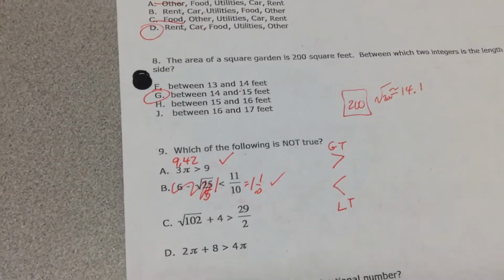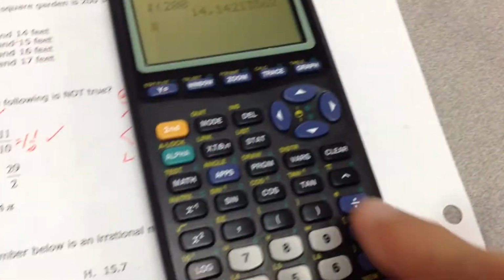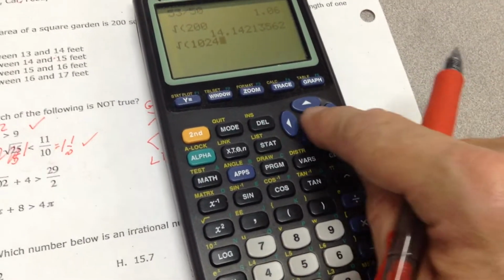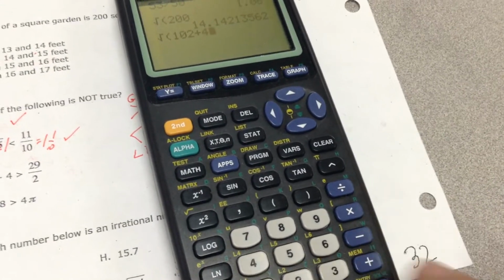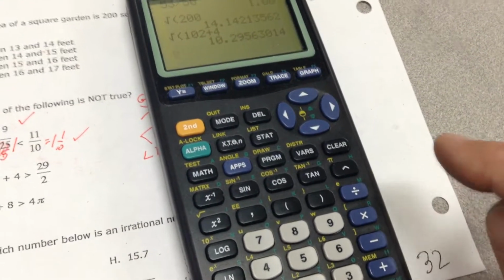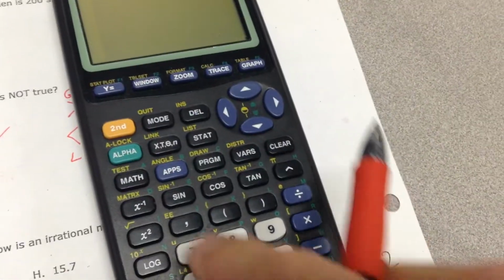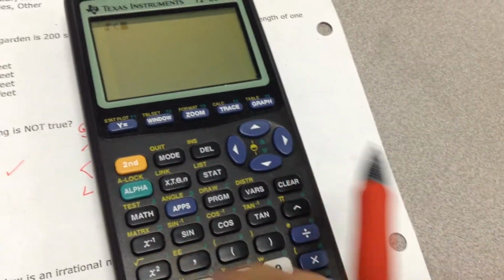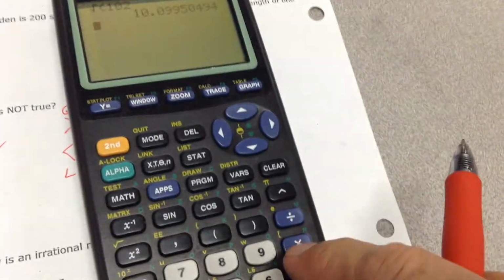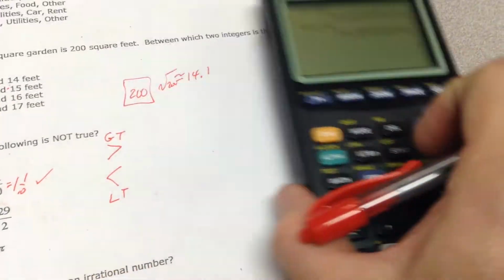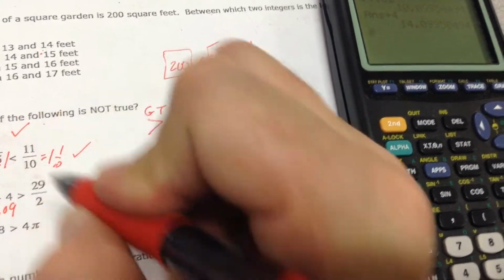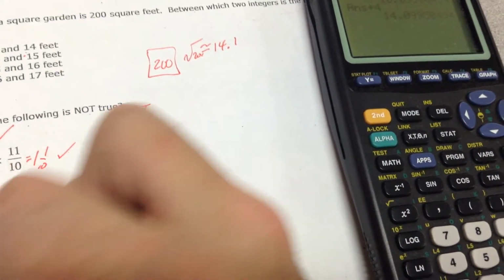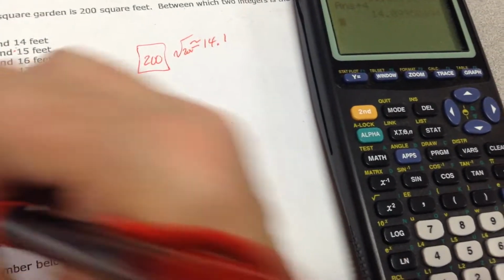The square root of 102 plus 4. Well, I got to do that in the calculator, and I can actually do that all at once. I can do the square root of 102. Whoops. Go back. Plus 4. And that's probably not right, so I'm going to go back, and this calculator might work different than the other one, so I'm going to do that again. Square root of 102, I'm going to find that first. Second, square root 102, enter, and then add 4 to that. So I got 14.09, and then 29 divided by 2, well that's 14.5. So is this one greater than this one? No, this should be turned the other way, so it's answer C.